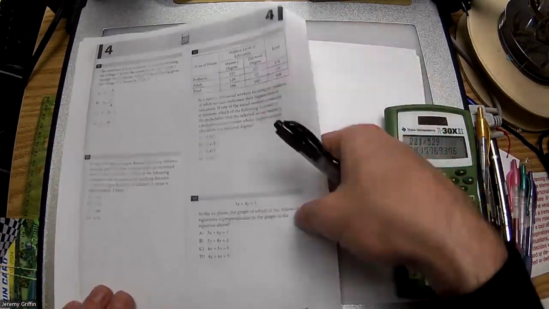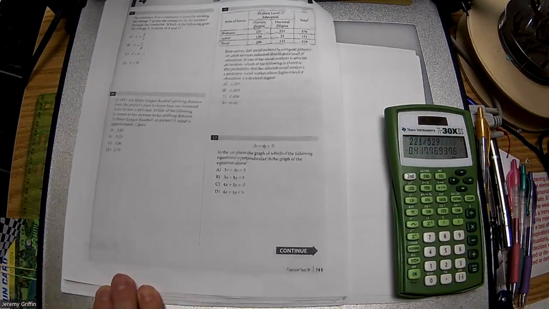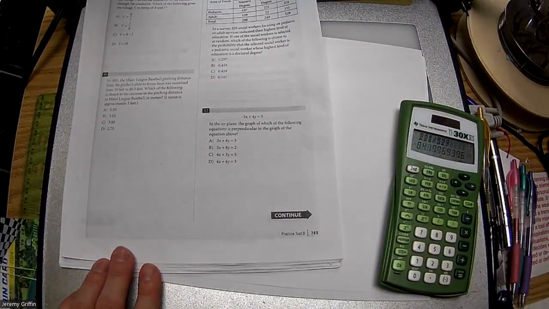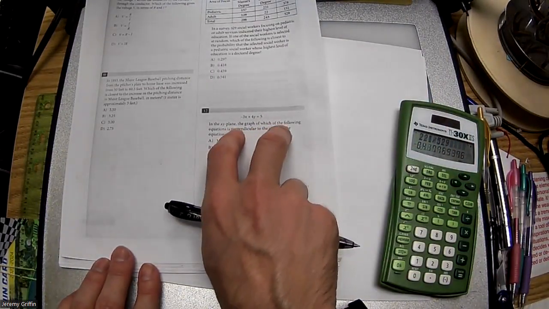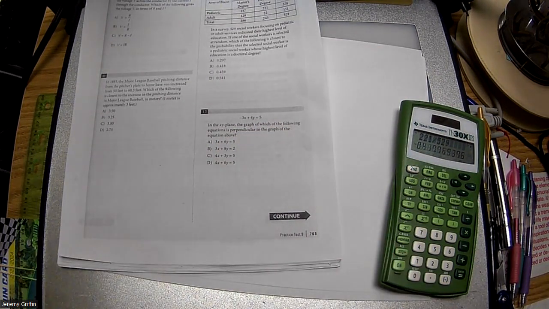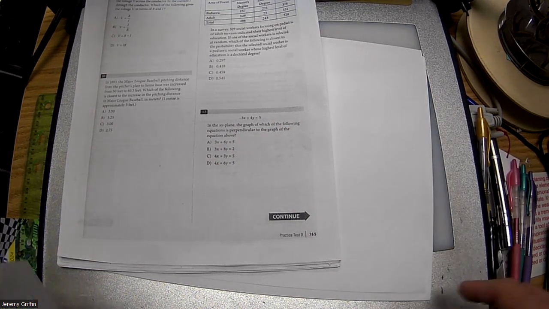Number 12. Negative 3x plus 4y is 5. Now, I know that's some kind of linear relationship, but it's in more of a standard form than a slope-intercept form. In an xy plane, which of these graphs is perpendicular to that one? Well, the rule I remember learning for perpendicular is negative reciprocal slope. Is that what you guys learned too? Negative reciprocal slope. So I'm going to solve it that way, and then we'll see if there's some kind of shortcut playing straight through standard form.